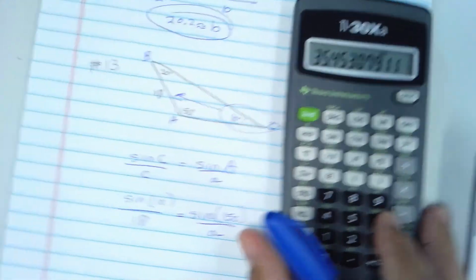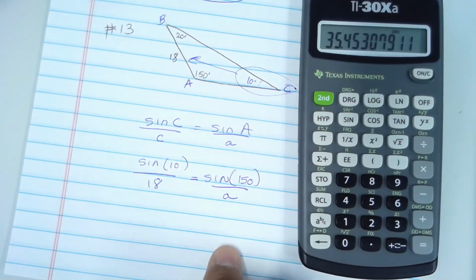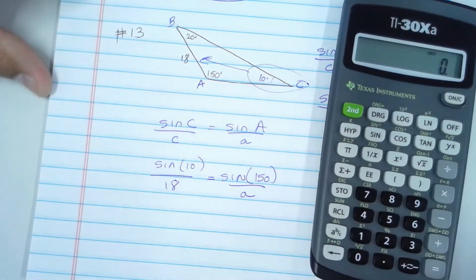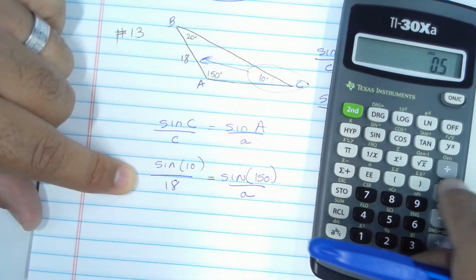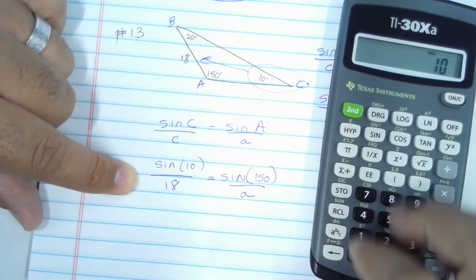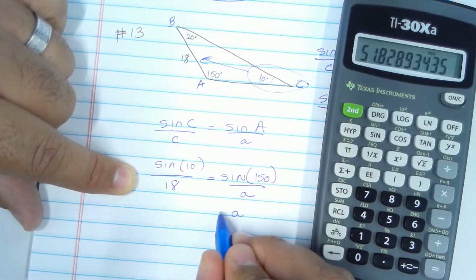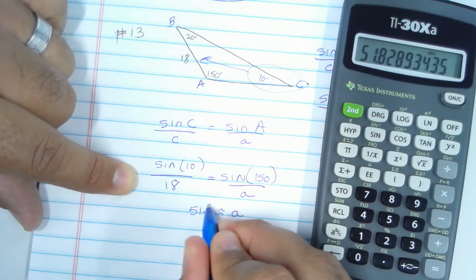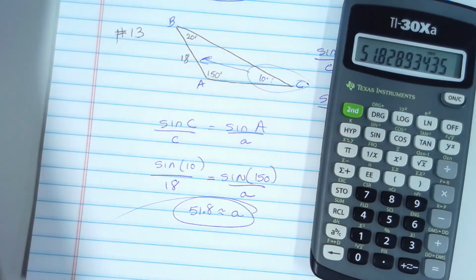And we'll do the same exact thing. So we'll do it here, and we'll take 150 sine times 18 divided by 10 sine equals, A should be approximately 51.8. Raise your hand if we got 51.8. And that will be your final answer. Any questions on this part here?